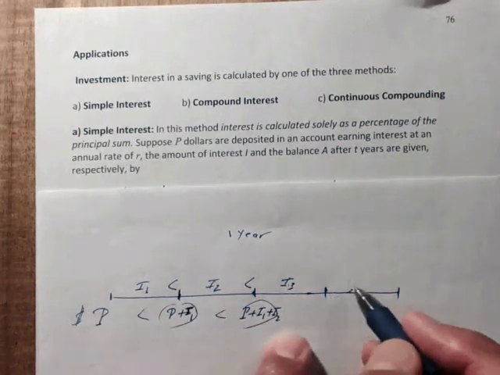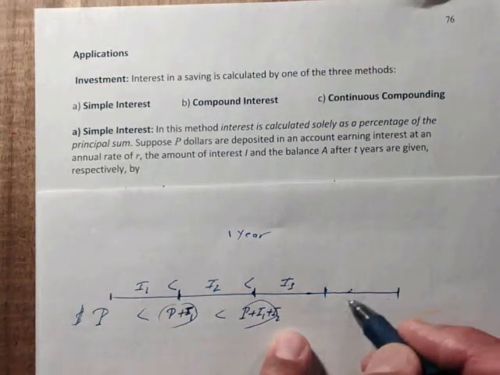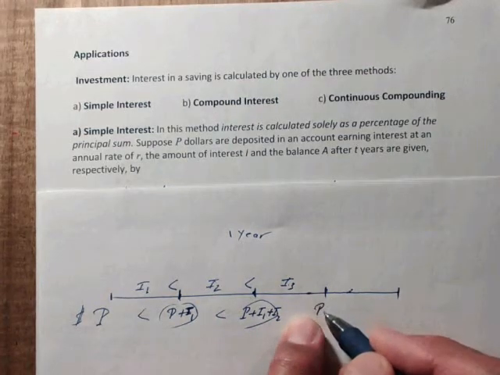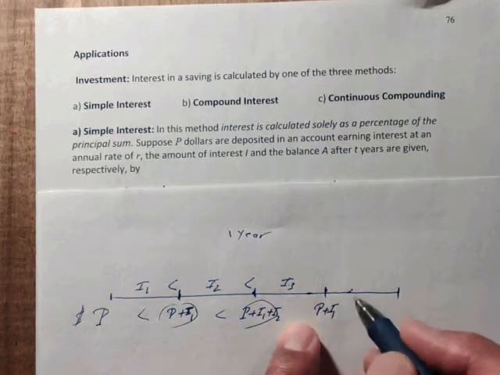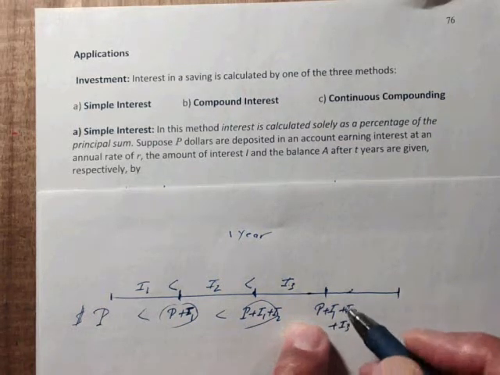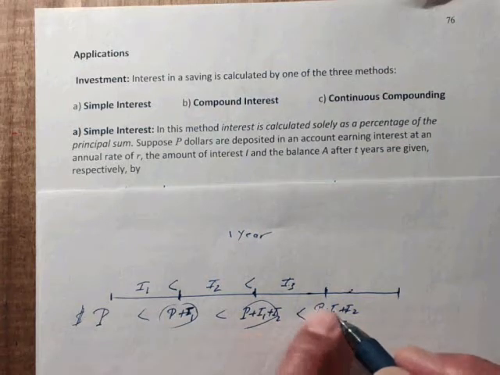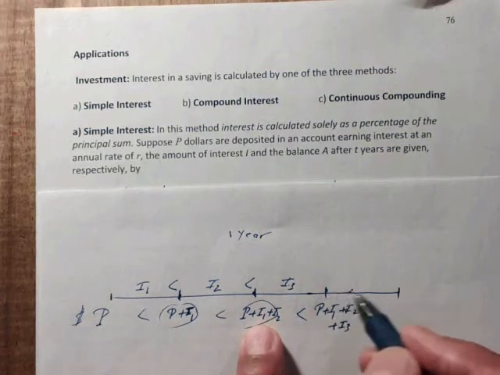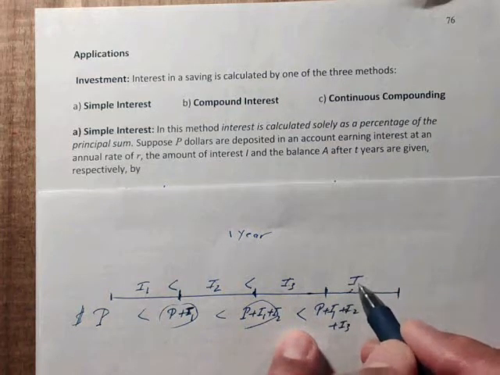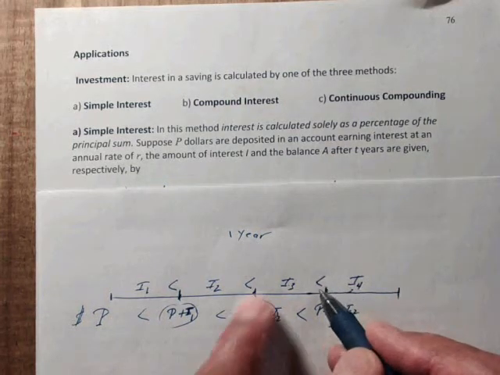Then finally, on the last period, at the end of the third period, your balance is P plus I1 plus I2 plus I3. It's bigger now. So when you compute the interest on the last period based on that, you get a new interest I4, which is bigger than the previous one.